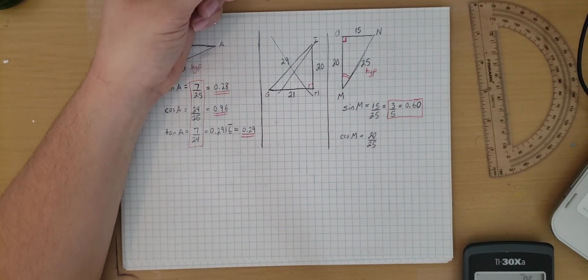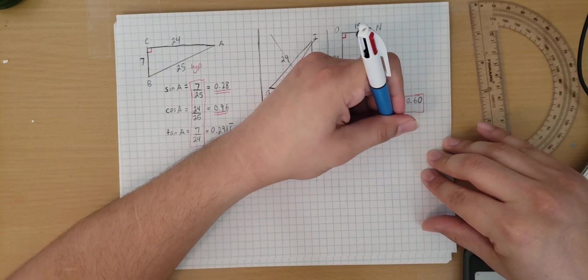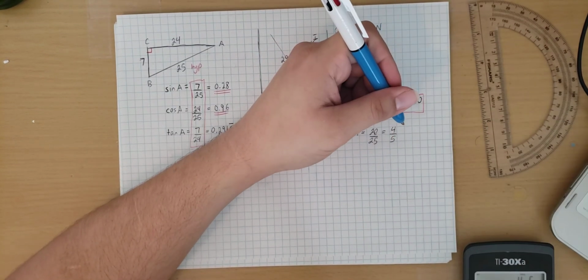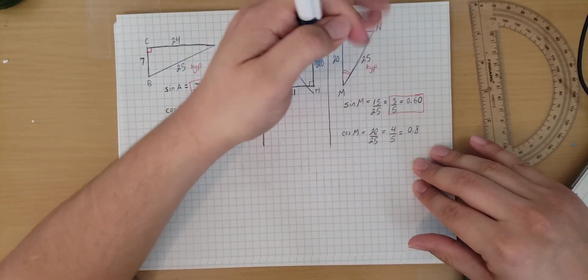Once again, simplifying those, both divisible by 5, 4 over 5, which is equal to 0.8.